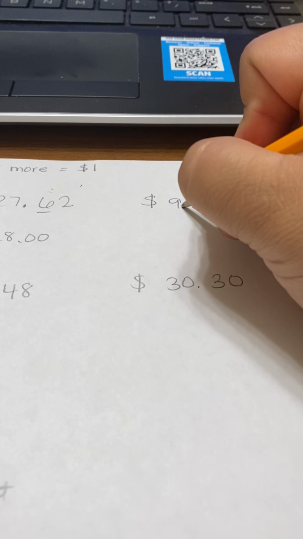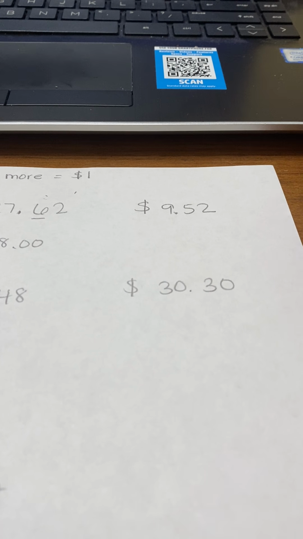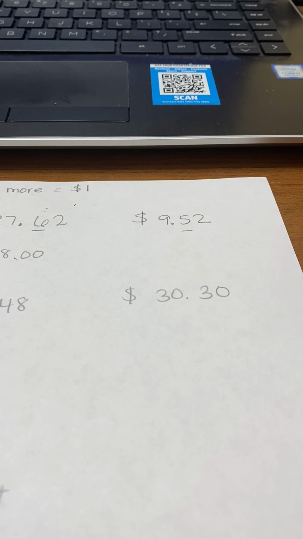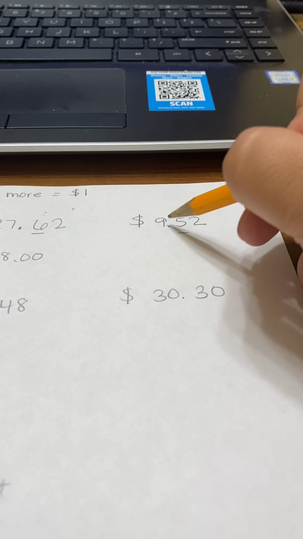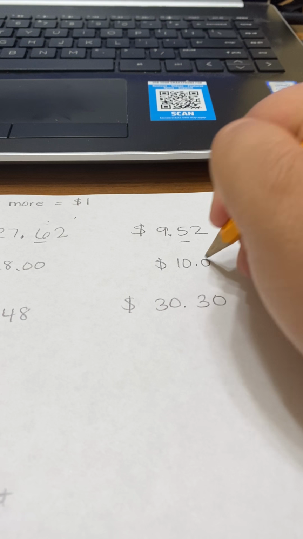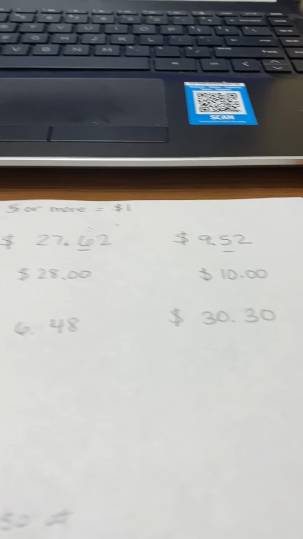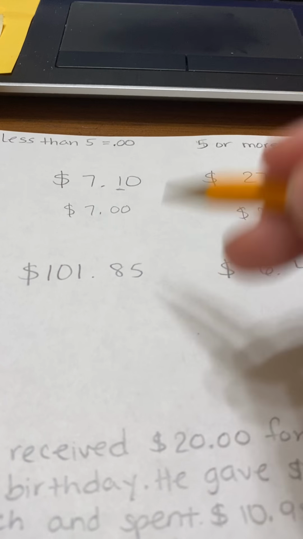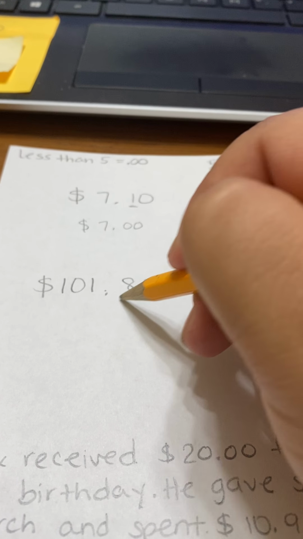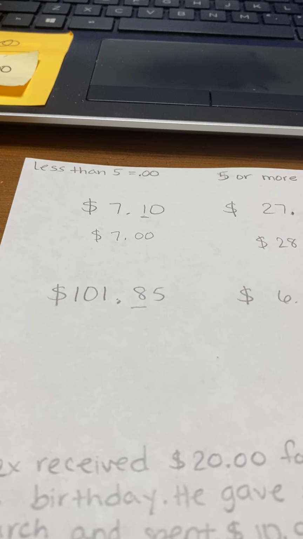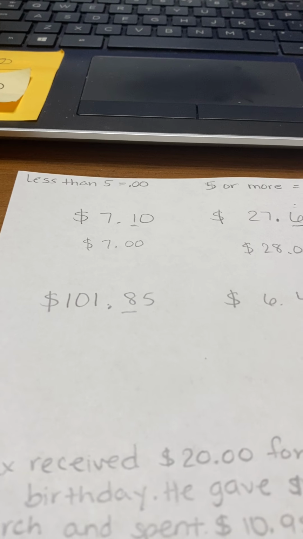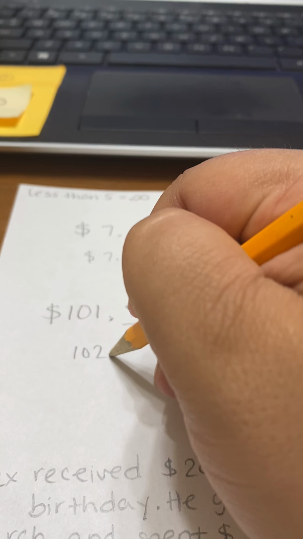The next question, $9.52. We look at the first number after the decimal. It's 5. 5 or more becomes one more. So we add a 1 to the 9, so our answer becomes $10. Now we have $101.85. The number after the decimal is an 8. It's more than 5. So we add 1 to the 101. So it becomes $102.